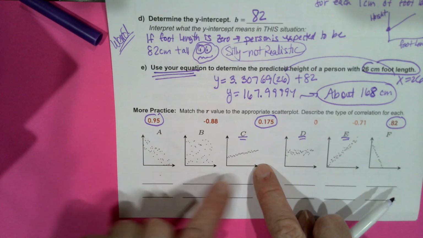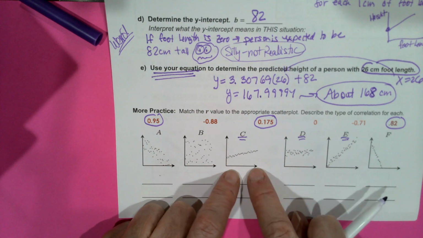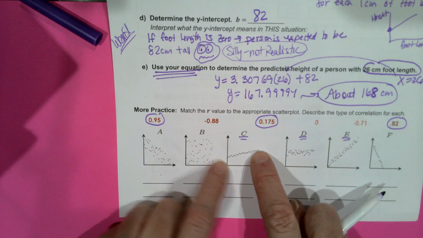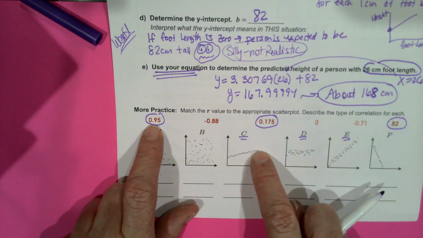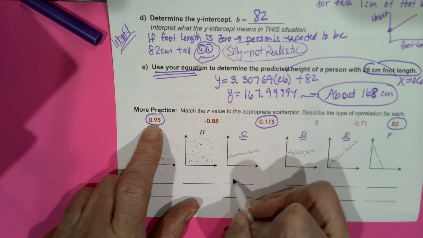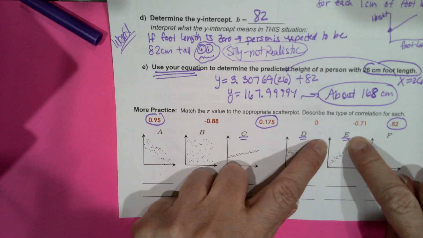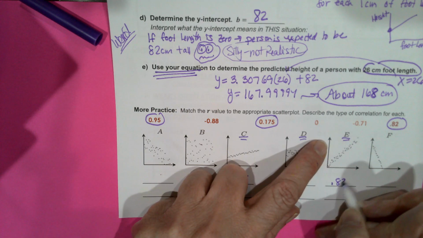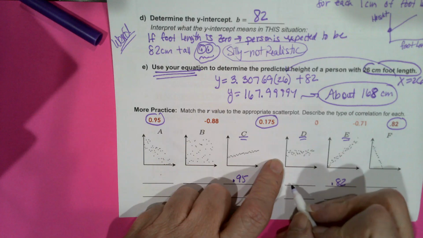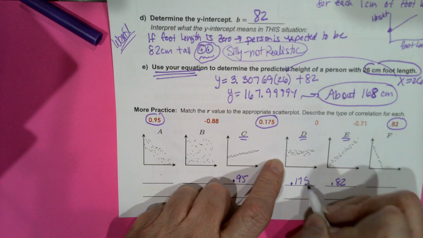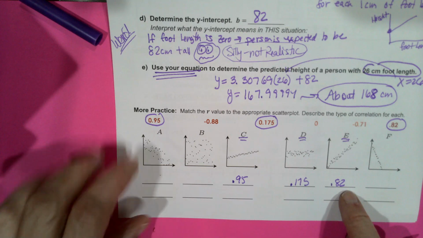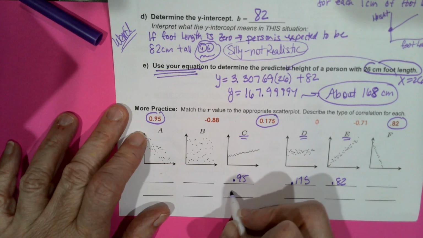Now we want to look between those three for which one has tighter clumps, because the tightest clump is going to have the highest value, closest to 1. So I'm going to say this one's 0.95, this one is the 0.82, and this one is the 0.175, because those are pretty spread out. This is a strong positive.